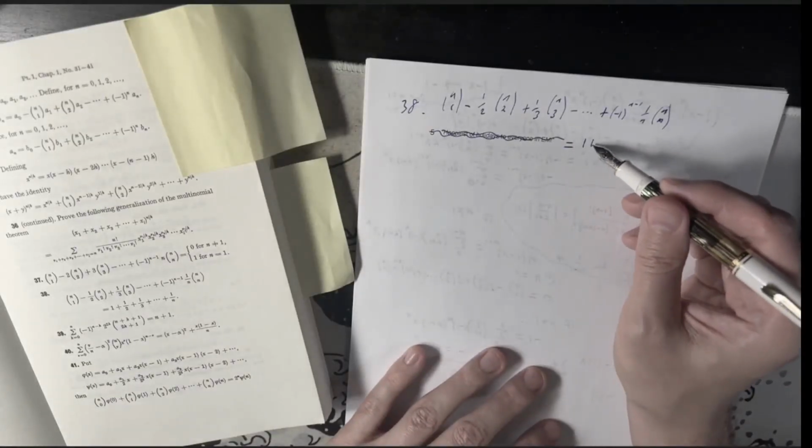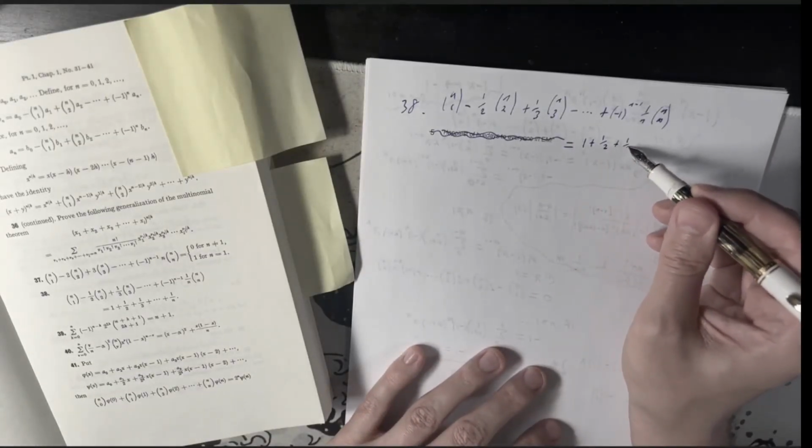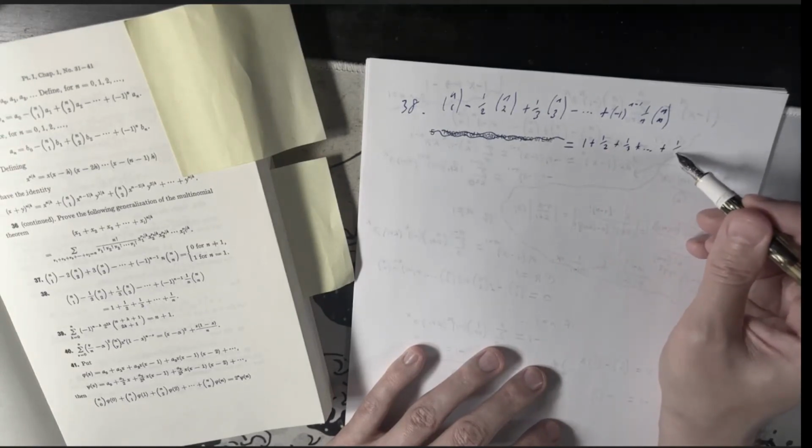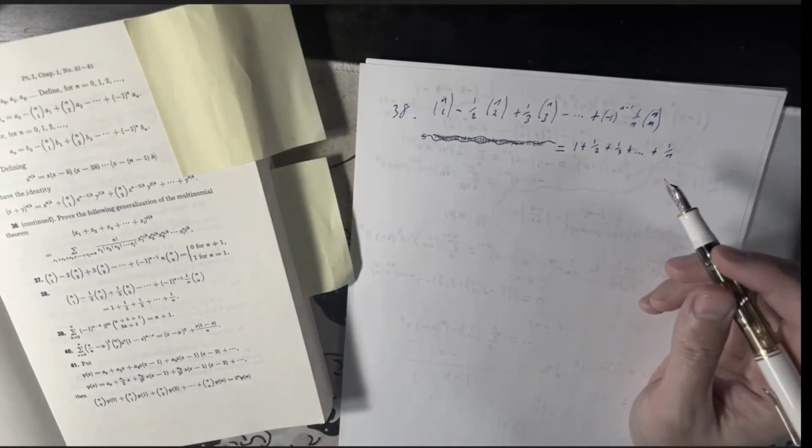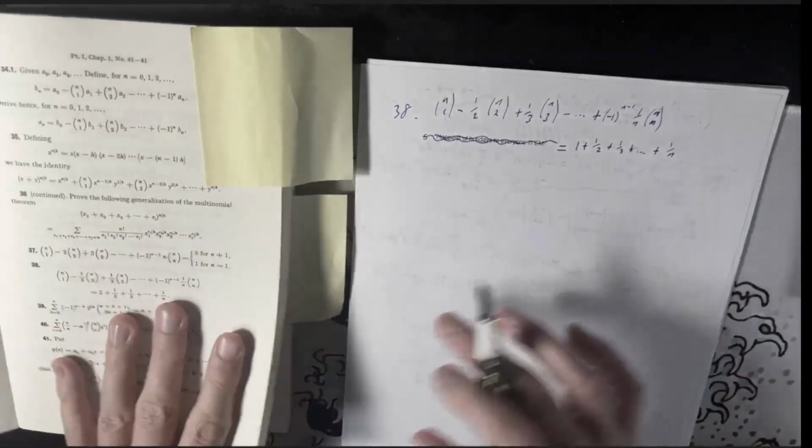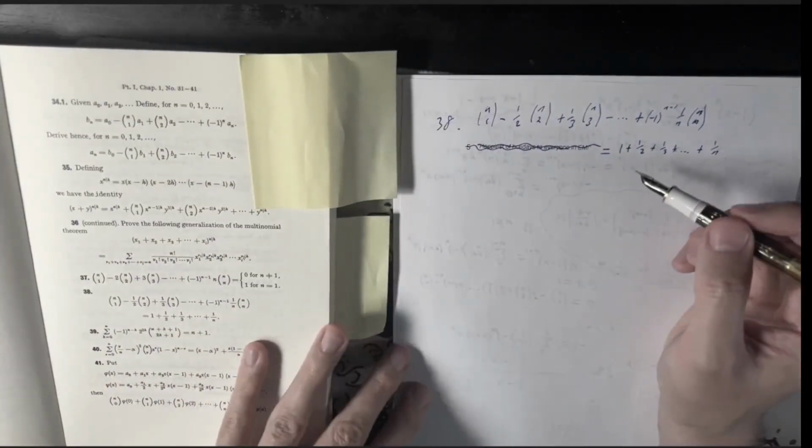Equals this partial sum of a harmonic series. That's what we're trying to prove. I don't know it.